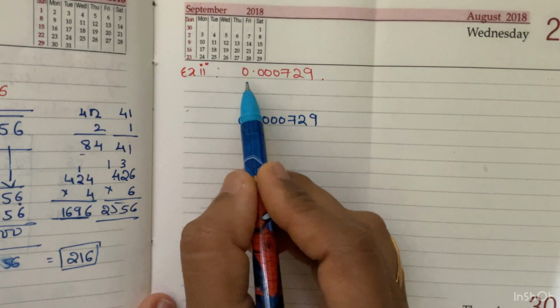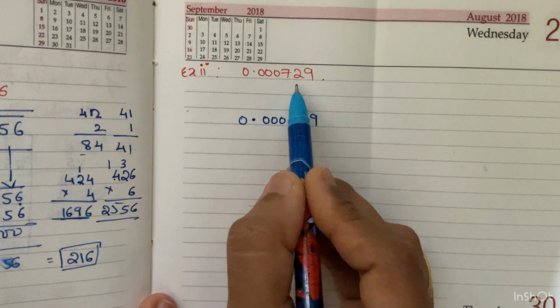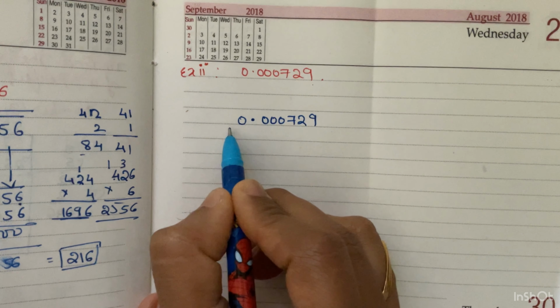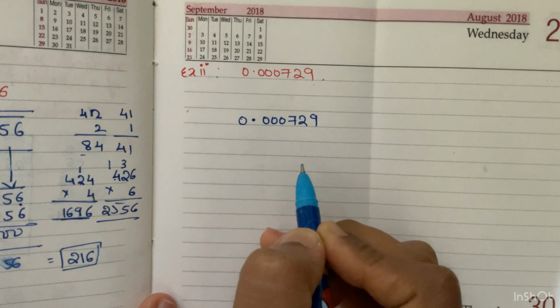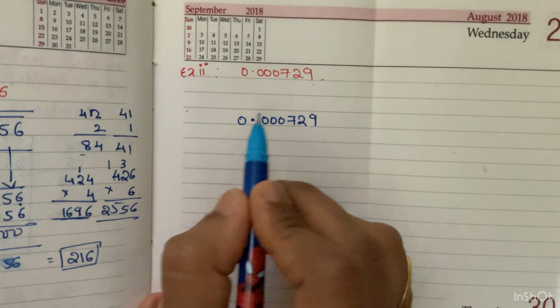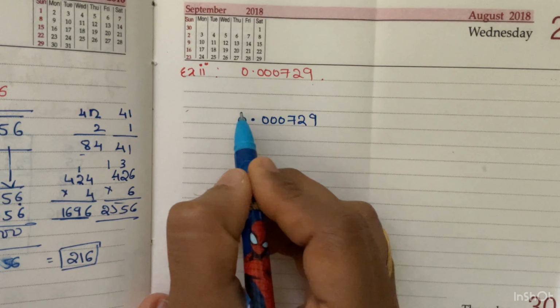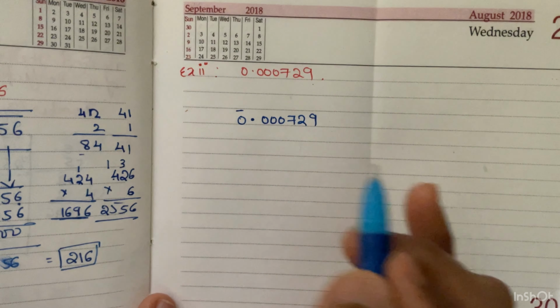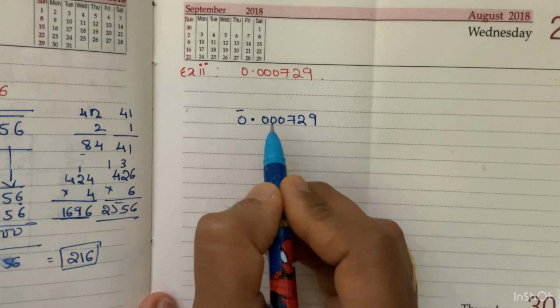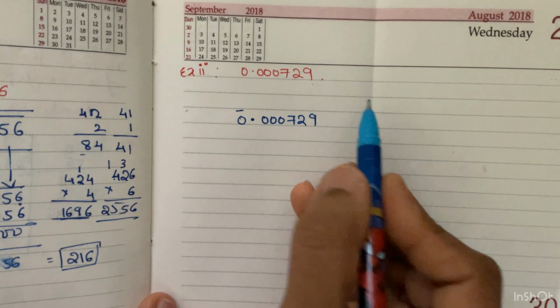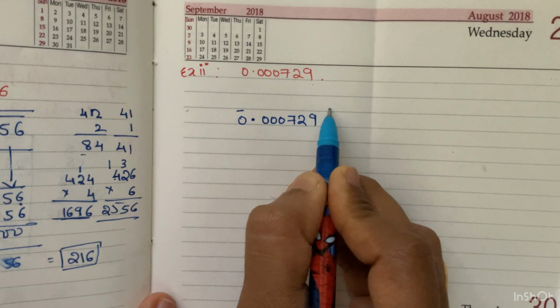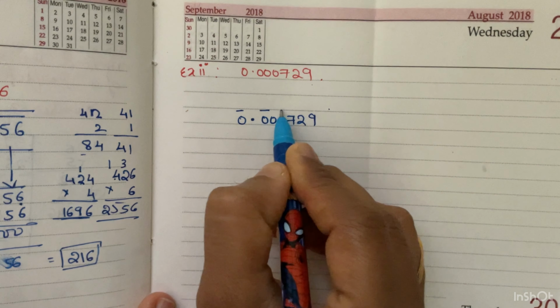Okay, question number 2, we have 0.000729. So this is the integral part and this is the decimal part. In the integral part we have only one digit, and that is also 0. So I'll just write it like this as a pair. Now in the decimal part, as I told you, we have to start from left to right. So let's make pairs.